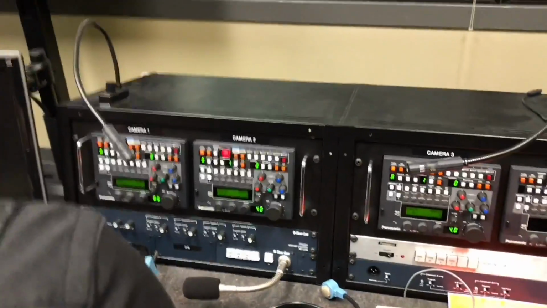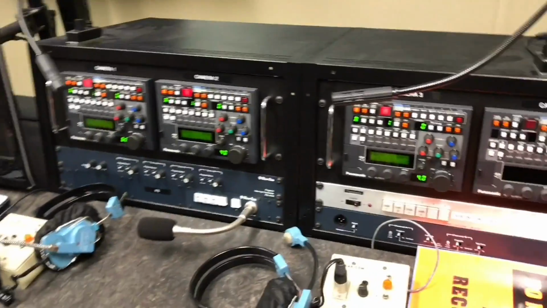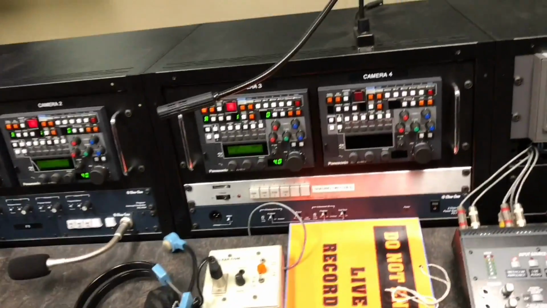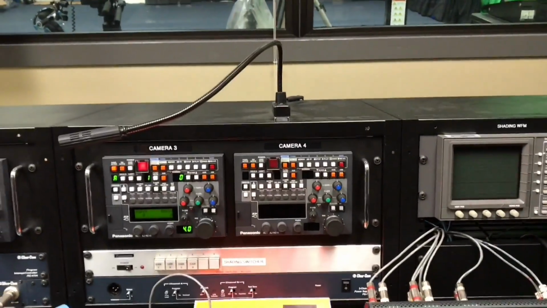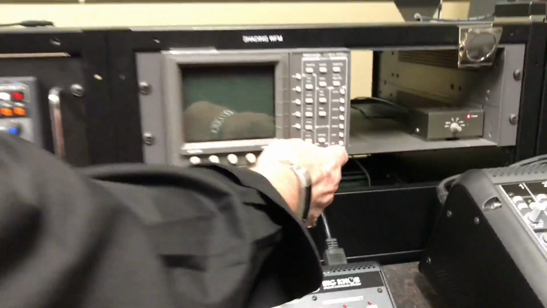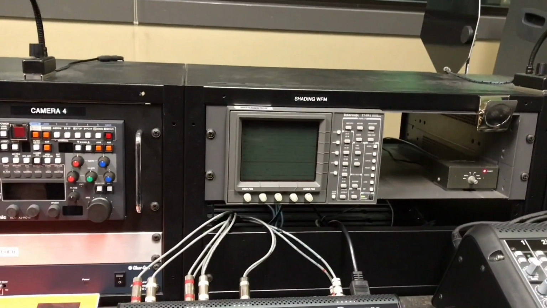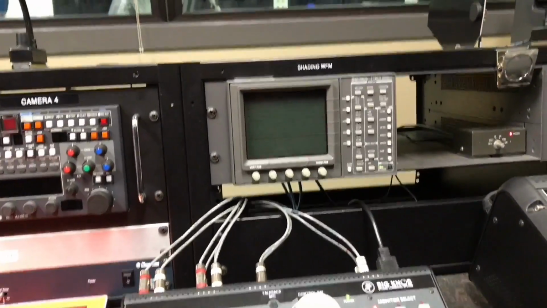Now, you let this run automatically, or you can manually run it. We like to manually run it because we're training here. You need a couple other components turned on. It's called a passive switcher or the shaders switcher. This is called the shading waveform, WF, waveform monitor. It also does some other functions.